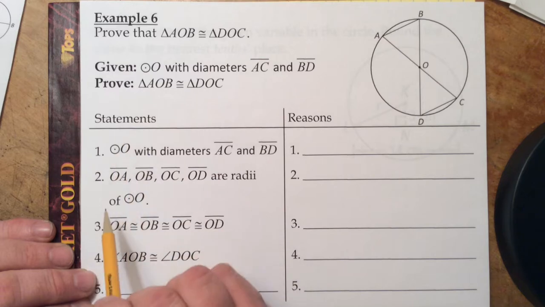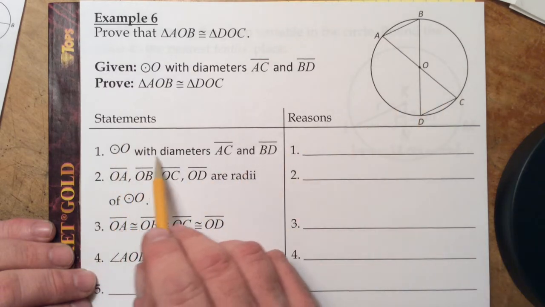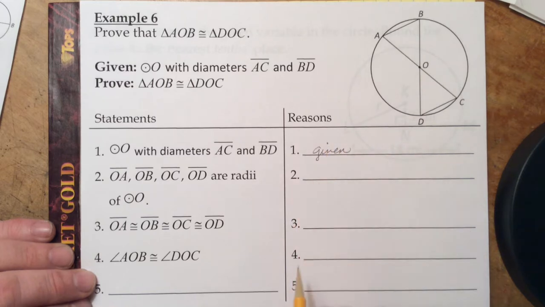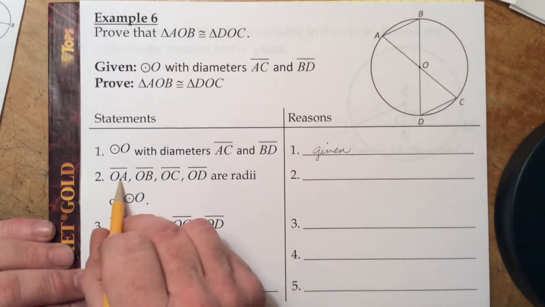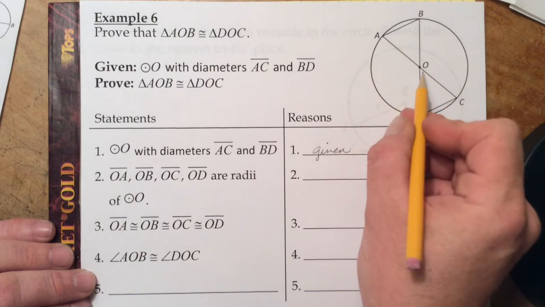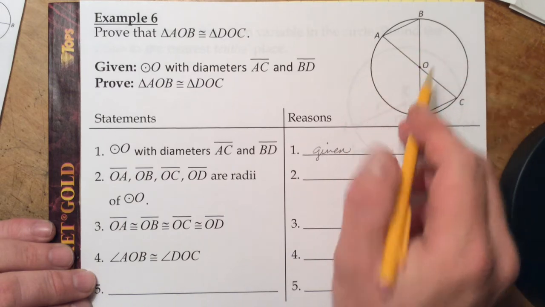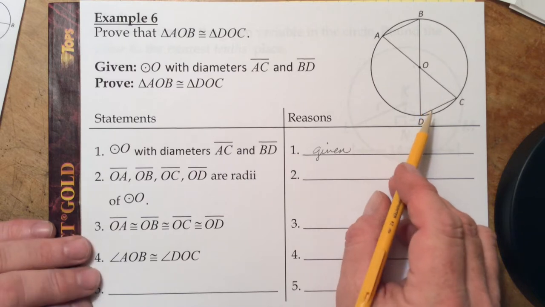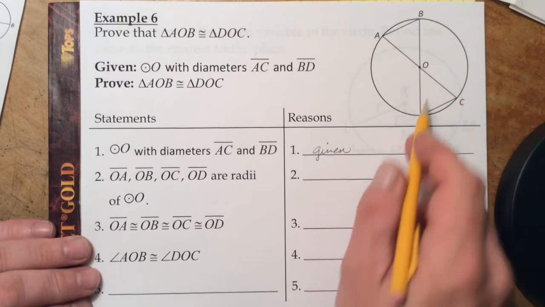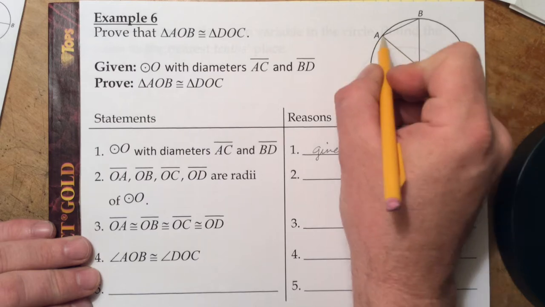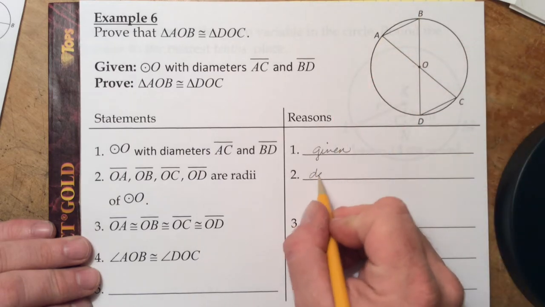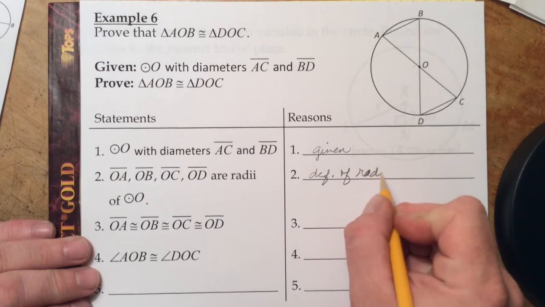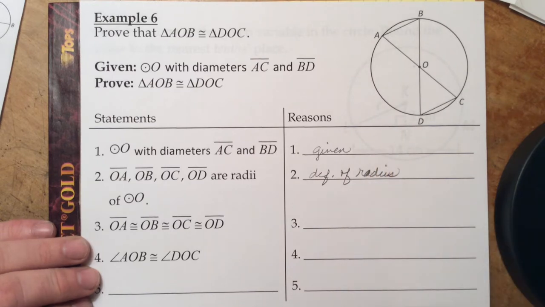the triangles are congruent. So we take circle O with diameters AC and BD, which was given to us. Statement number 2, segment OA, segment OB, segment OC, and segment OD are all radii of circle O. We can say that because they all start at the center and they go out to a point on the circle. That's the definition of radii, or radius of a circle.